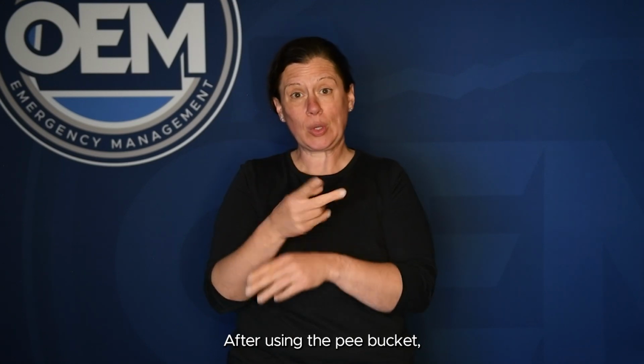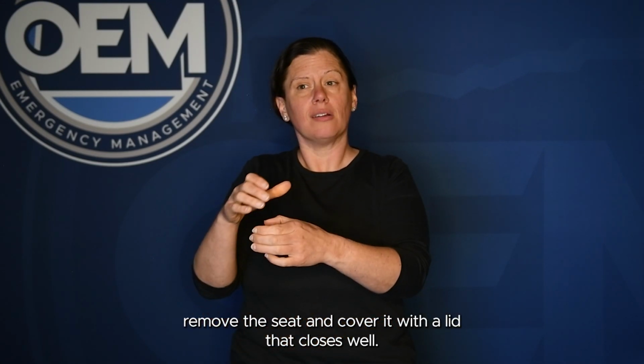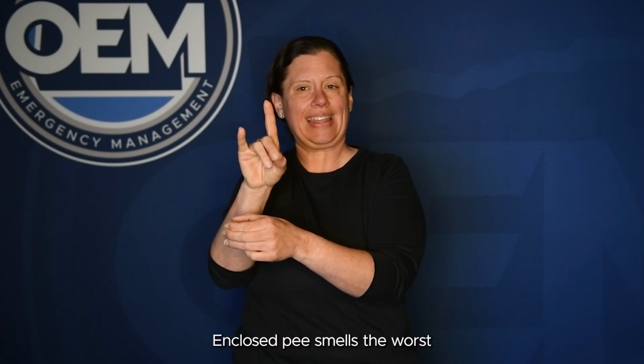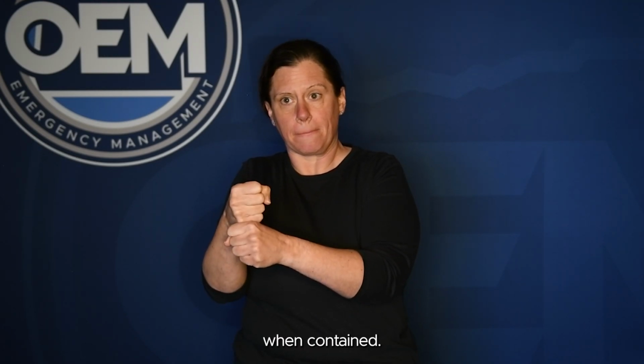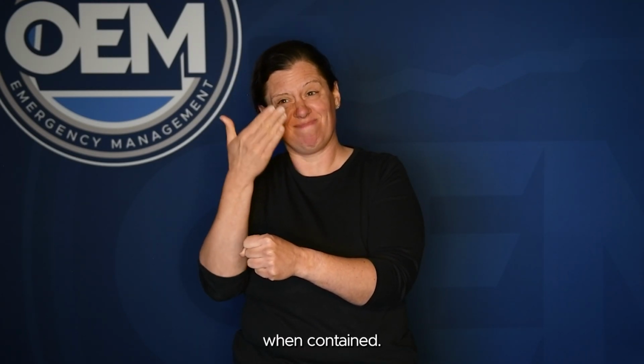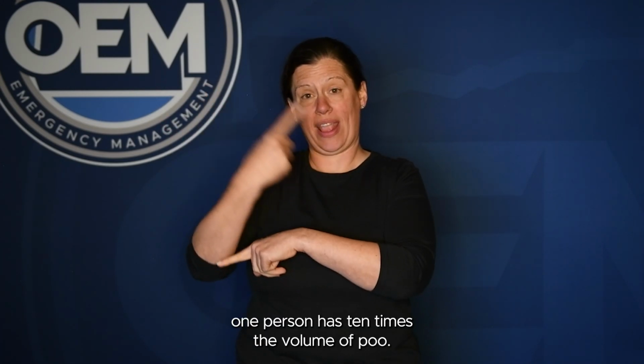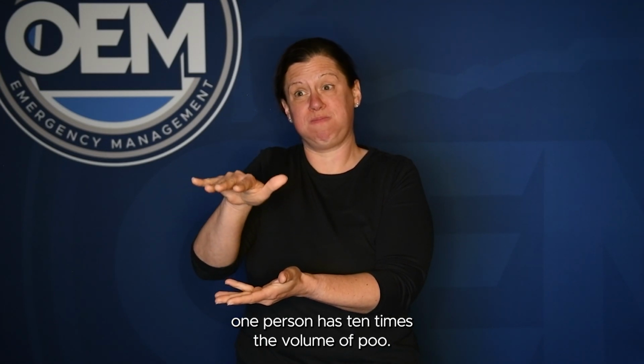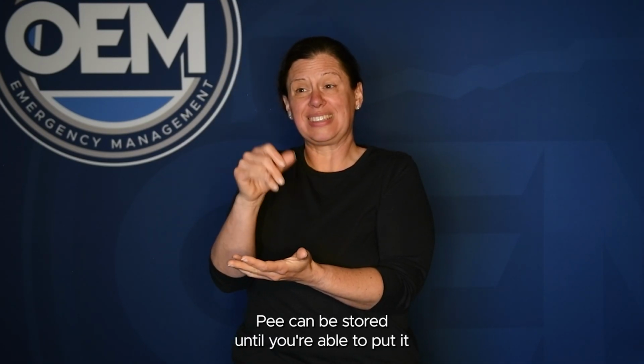After using the pee bucket, remove the seat and cover it with a lid that closes well. Enclosed pee smells the worst when contained. A day's worth of pee from one person has 10 times the volume of poo. Pee can be stored until you're able to put it 6 to 8 inches below soil.